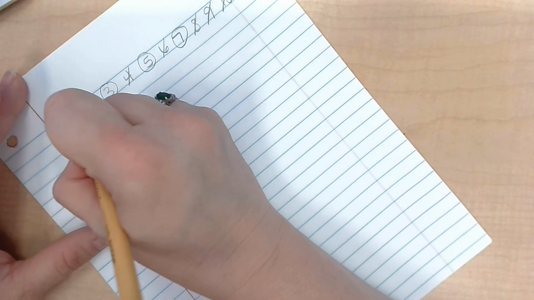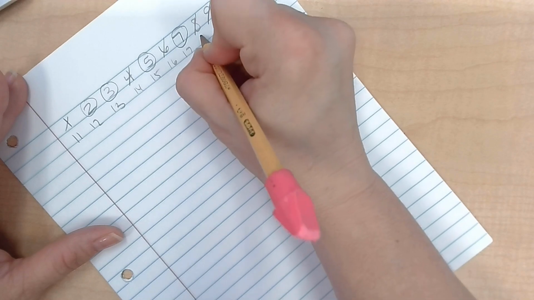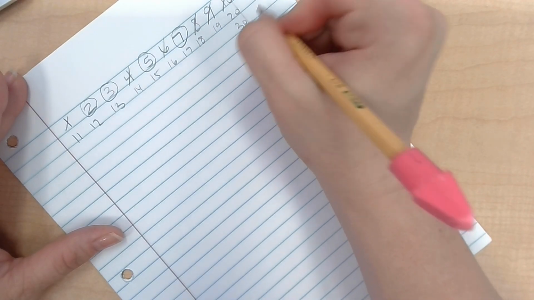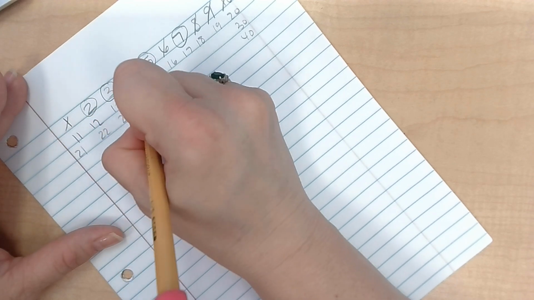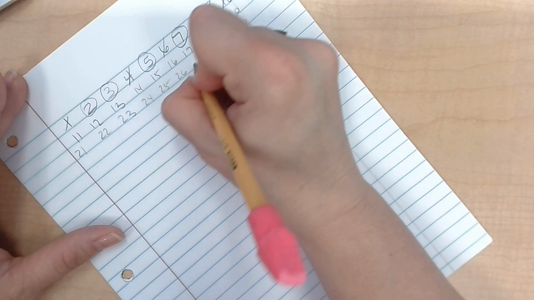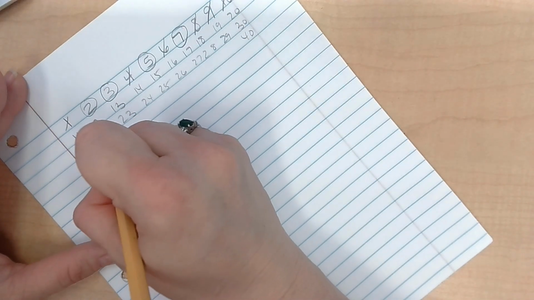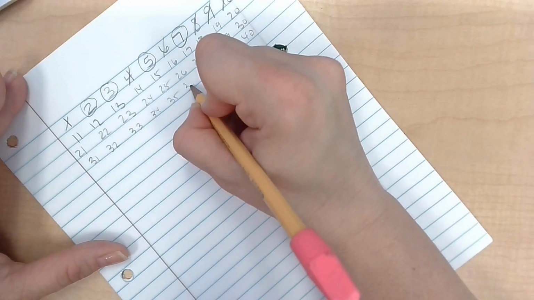Okay, so let's just get some of these in, and I will show you some of the rules here. This will be quick, I promise. I'm a quick writer. Okay.